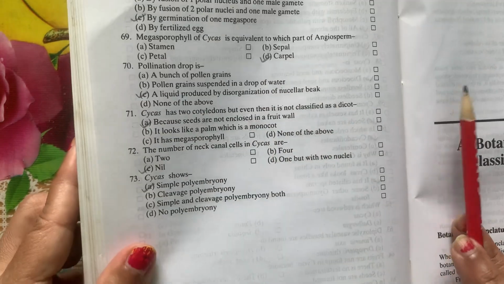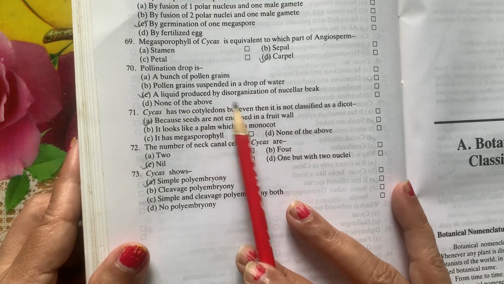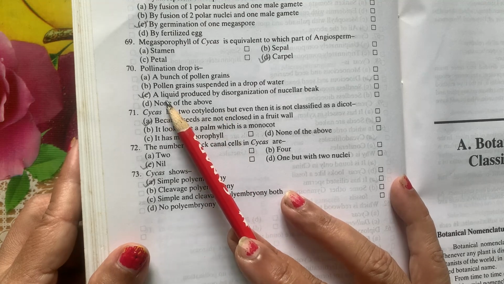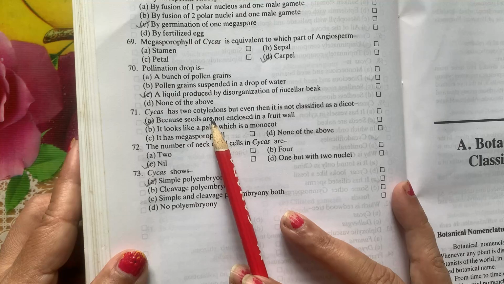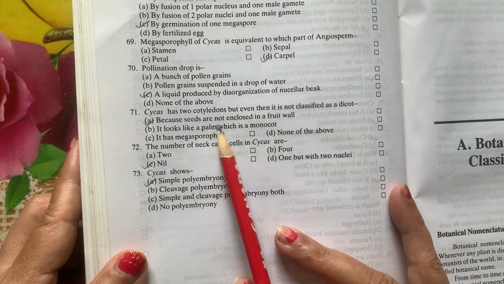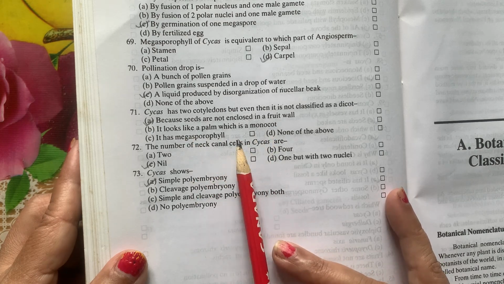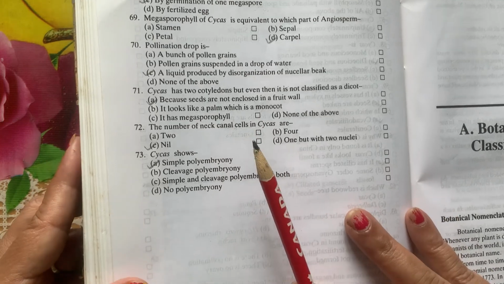Pollination drop is a bunch of pollen grain suspended in a drop of water, a liquid produced by disorganization of nuclear beak, none of the above. Third option is correct, a liquid produced by disorganization of nuclear beak. Cycas has two cotyledons, but even then it is not classified as a dicot. Because seeds are not enclosed in a fruit wall, it looks like a palm which is monocot, it has megasporophyll, none of it. First option is correct because seeds are not enclosed in fruit wall.